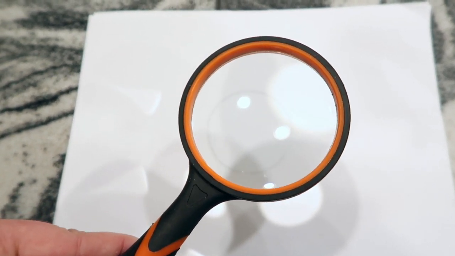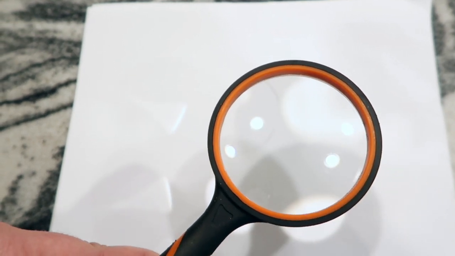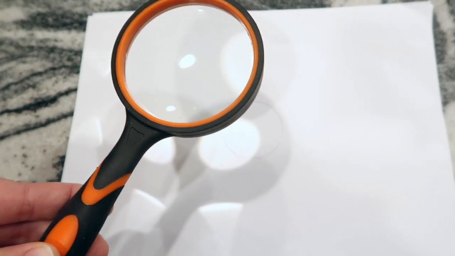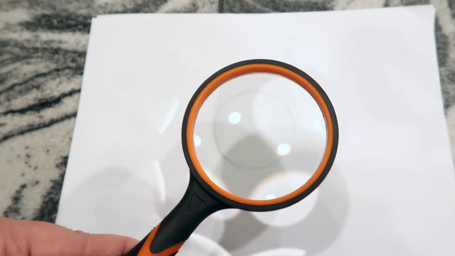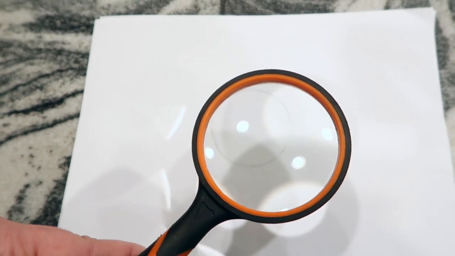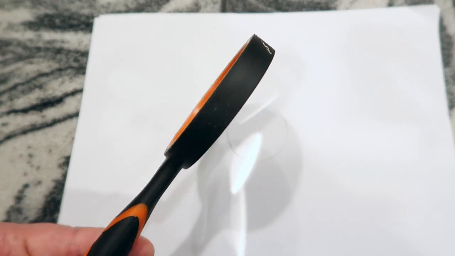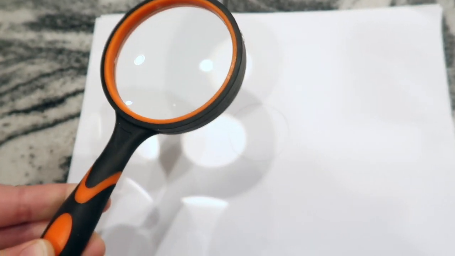So the shape of the circle becomes distorted. The glass in the magnifying lens has a different thickness. As light passes through the lens, it changes directions. This change in the light's direction is called refraction. The thicker the lens is, the more the light is refracted, and the more distorted the circle is.